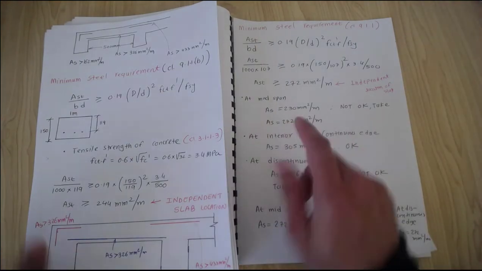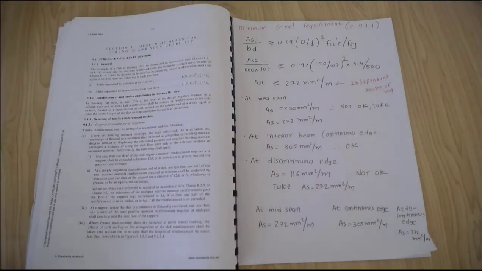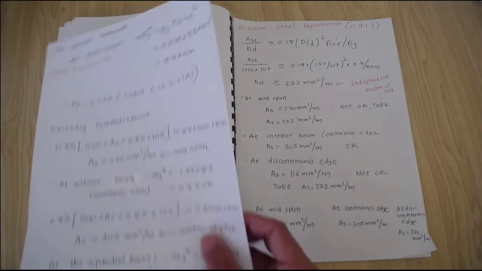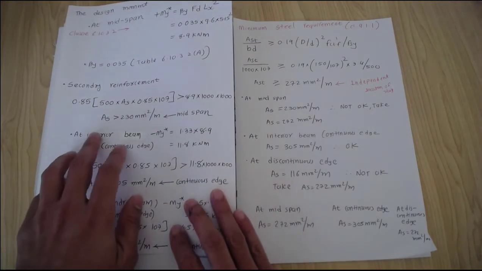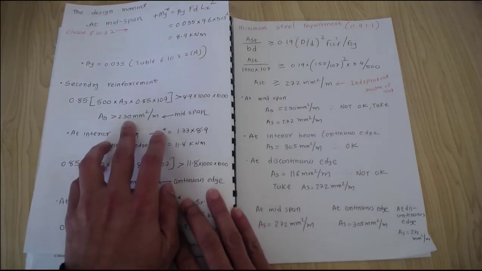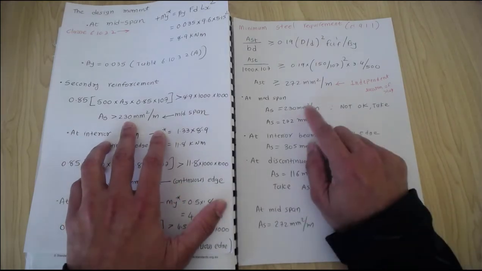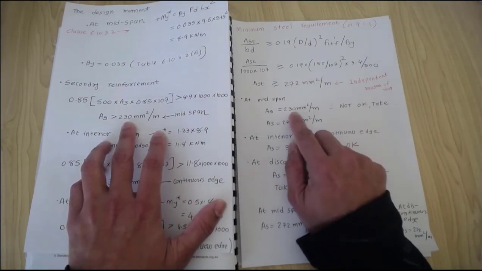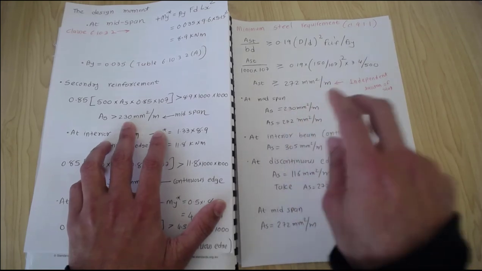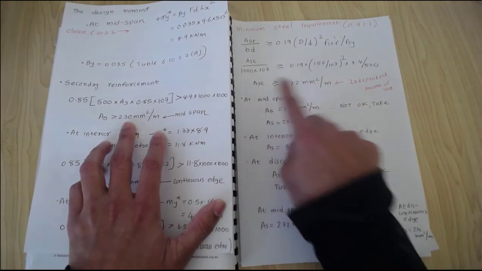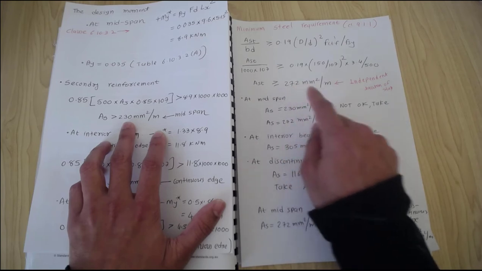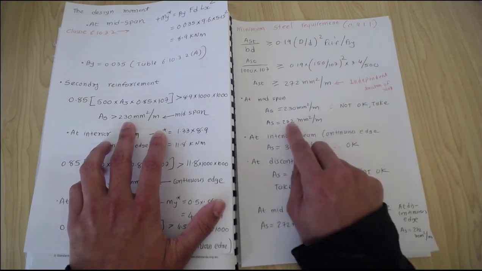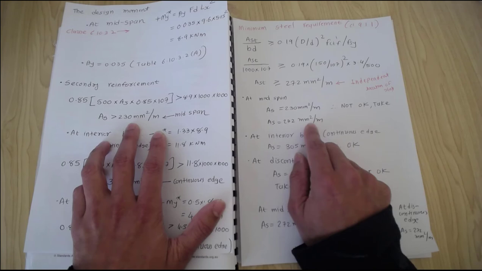So let's check at the midspans. I think we did the calculation at the midspan. In the previous video we found that at the midspan we have this 230 millimeters square per meter. Now 230 is not enough, right? The slab is going to collapse. So in that case Ast should be made greater than 272, so that is not okay. So we need to take at the midspan 272 millimeters square per meter.